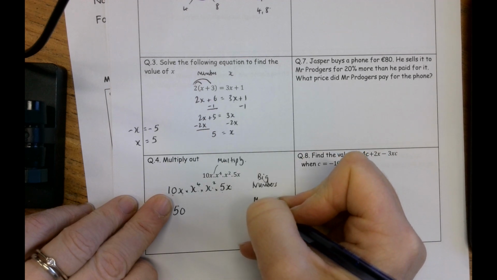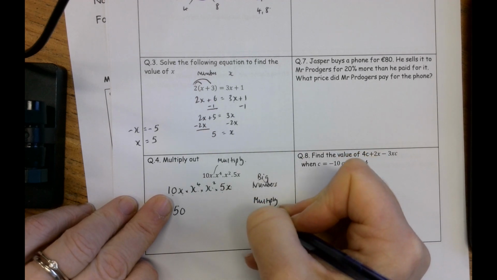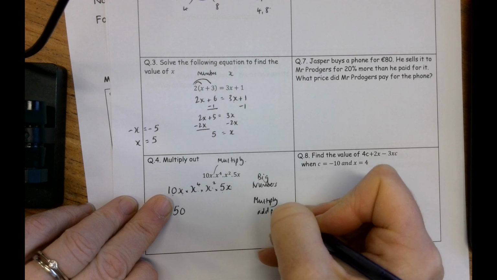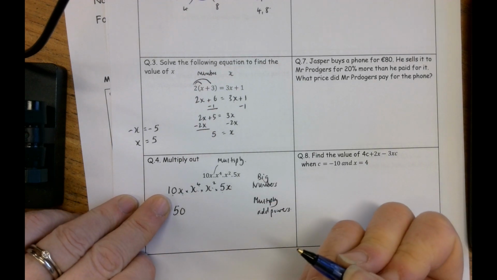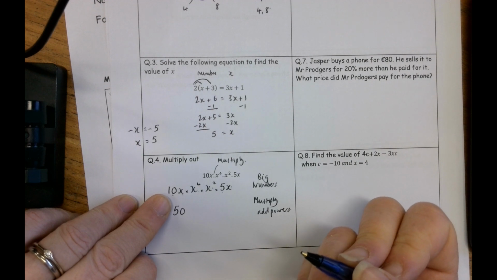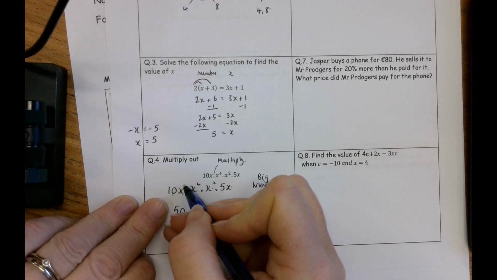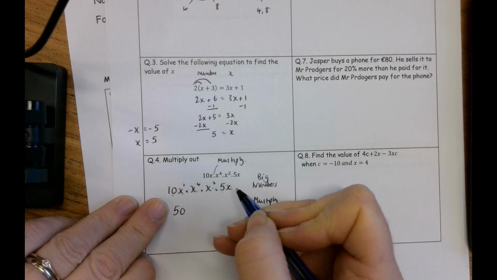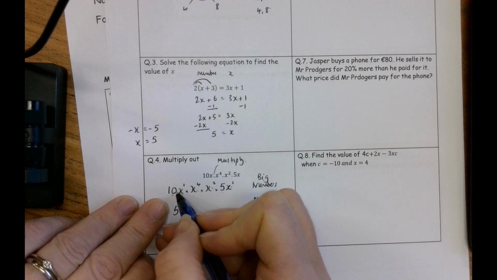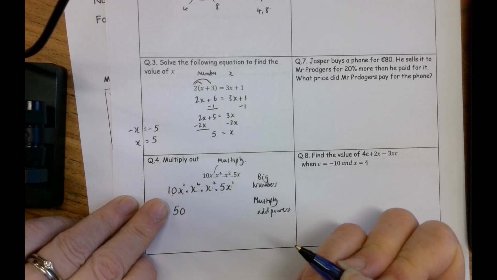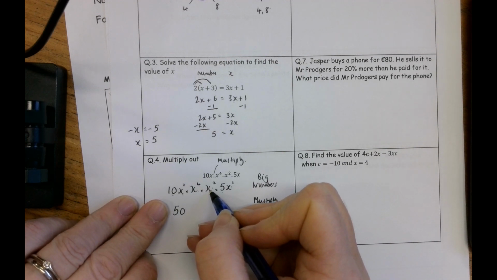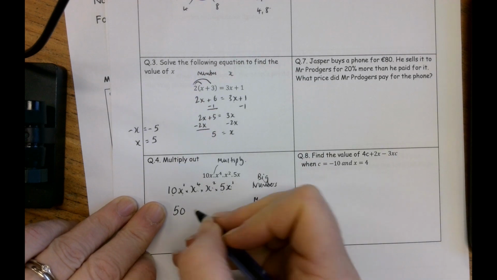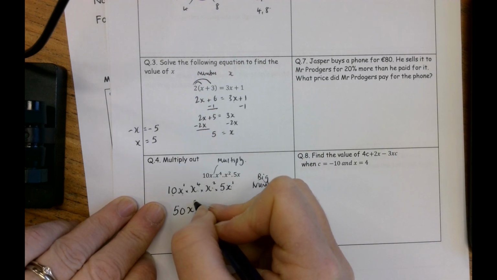And when we multiply, we add the powers. Okay, so x by x to the power of 4 is x to the power of 5. So even though there's no little 1 written in there, we can understand that there is a 1 there. So x to the power of 1 by x to the power of 4 is x to the power of 5. x to the power of 5 by x to the power of 2 is x to the power of 7. And x to the power of 7 by x to the power of 1 is x to the power of 8.